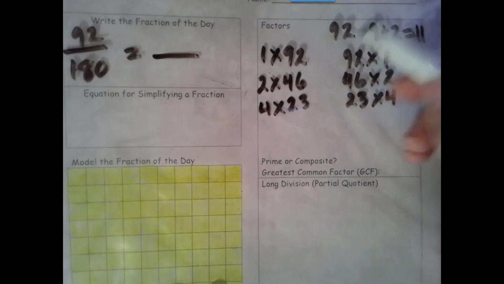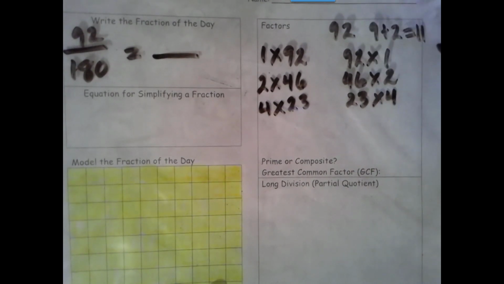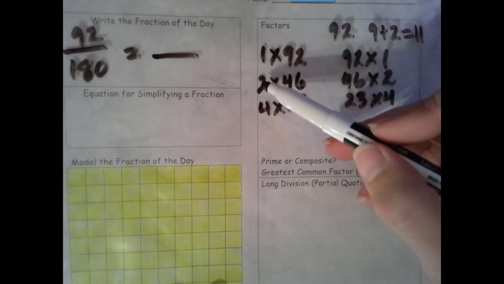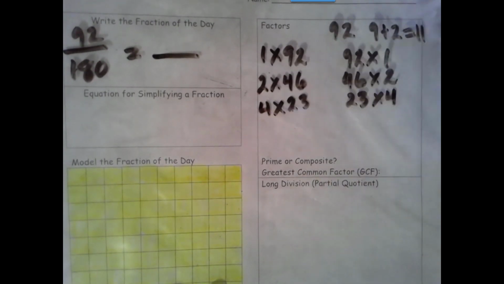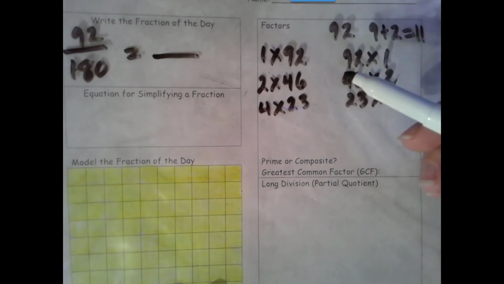Next we try 5. The rule for 5 is that it ends in a 0 or 5. This ends in a 2, so 5 is not a factor. We try 6. The rule for 6 is that both 2 and 3 are factors. 2 is, but 3 is not, so 6 is not a factor. We try 7. 7 times 10 is 70, 77, 84, 91, 98. 92 is not in that list, so 7 is not a factor.